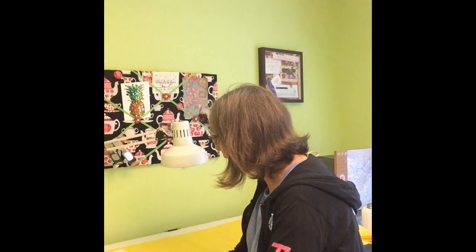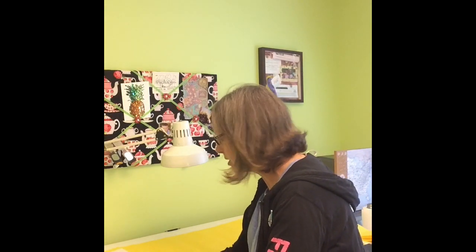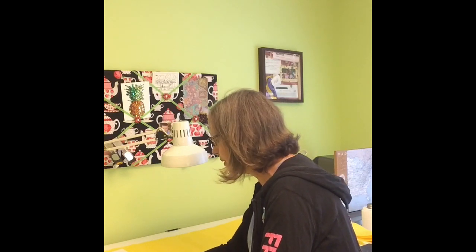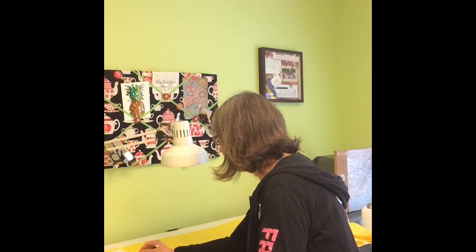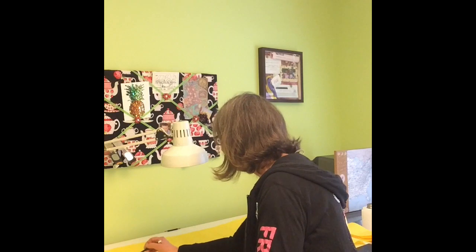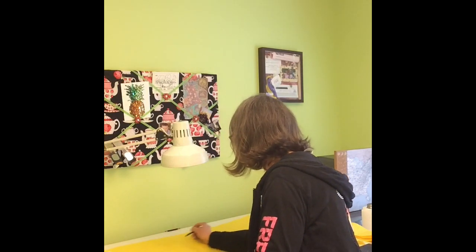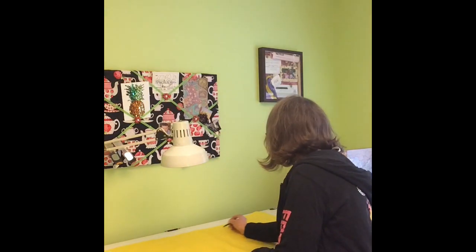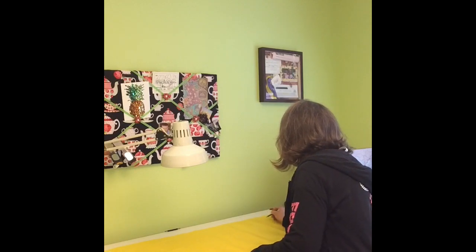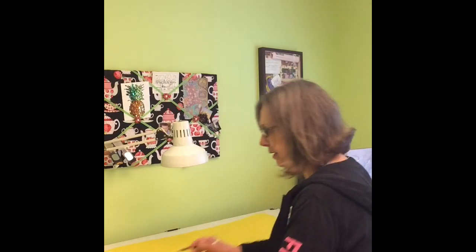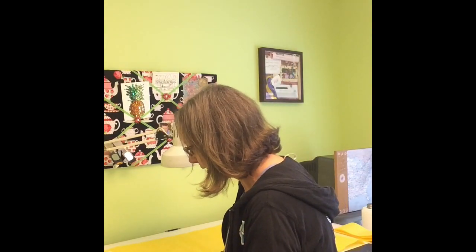I'm going to start up here just in pencil, just nice and light. Just going to make the shape of my rainbow. I'm going to take up the whole piece of paper. I want it as big as possible. That'll be my red.